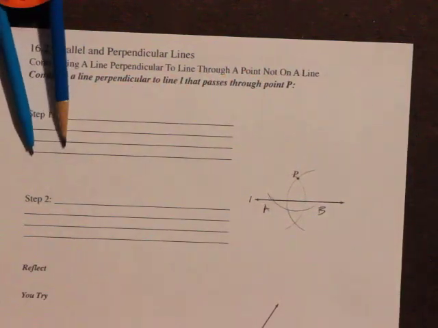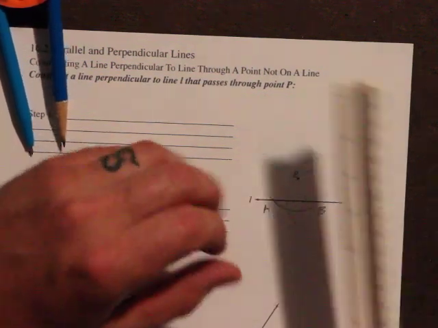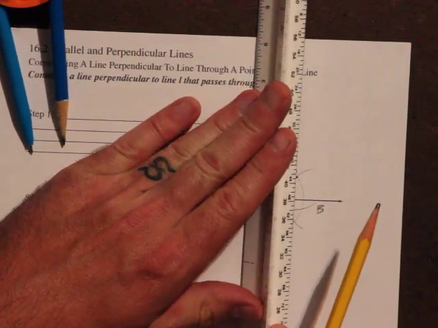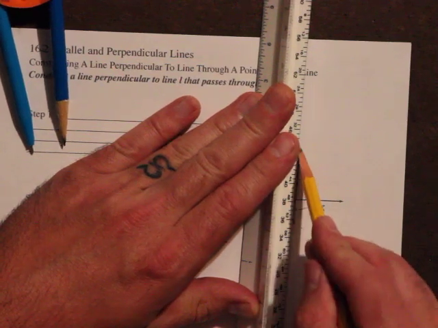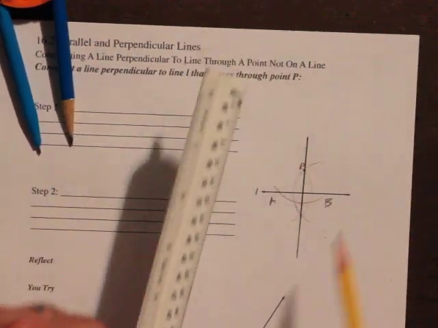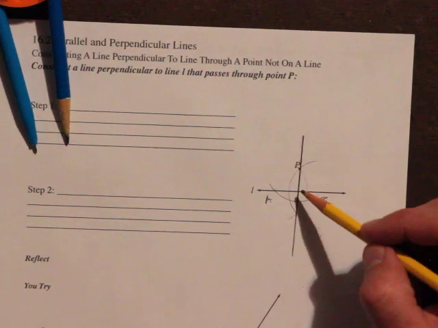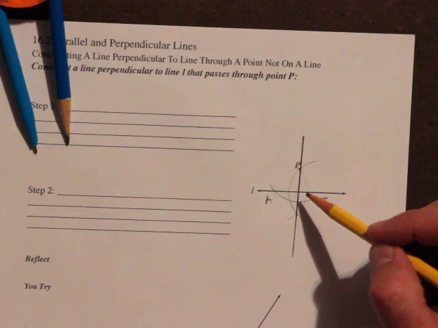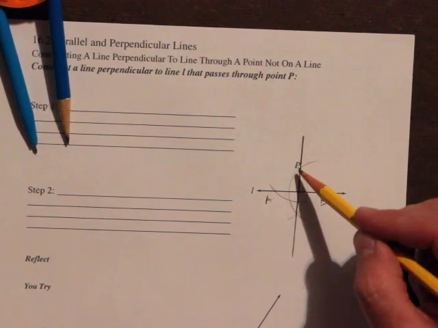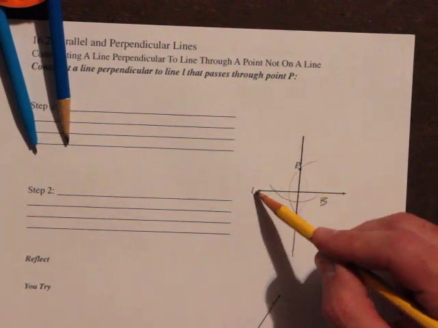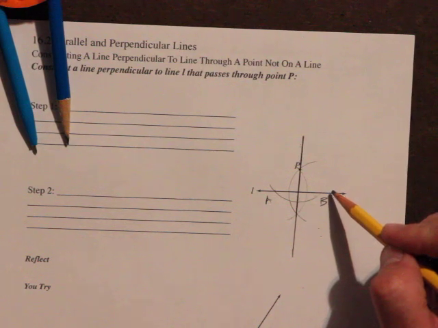And then you've got these two arc intersections. Draw a line that connects those two, and you have a perpendicular, not bisector, but a perpendicular line that goes through point P, and it's perpendicular to line L.